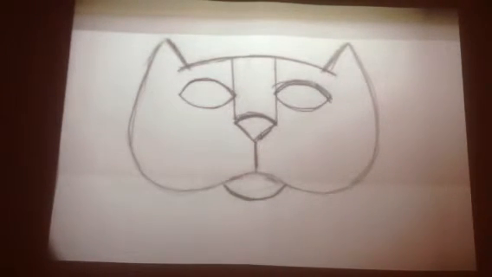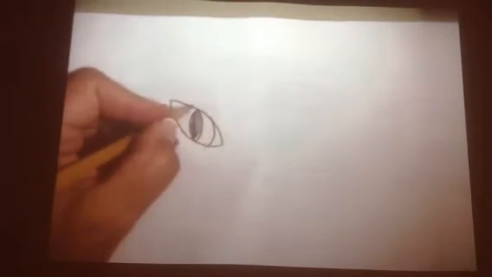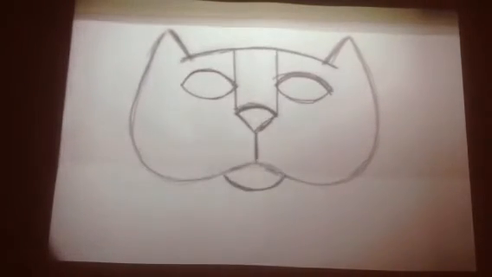Now, if we were going to draw normal cat eyes, they would look like this, boys and girls. They would be angled. They would have a long pupil, and then a round iris, and their color would come out of the pupil. Well, we're not making cat eyes. We're making human eyes.